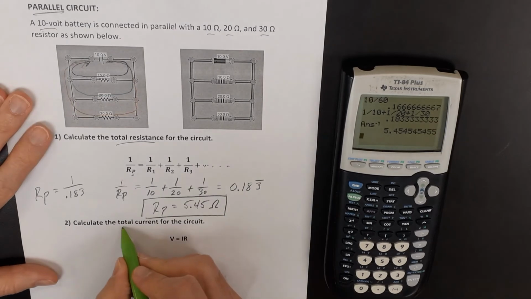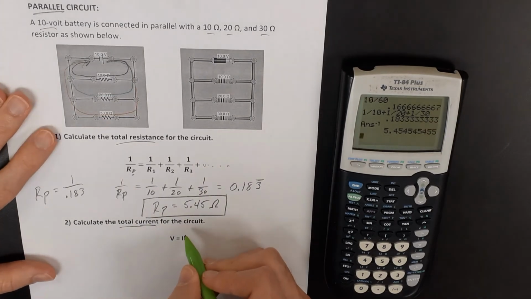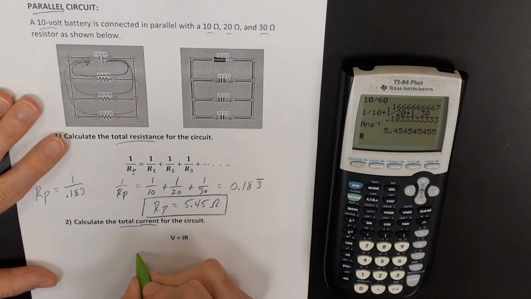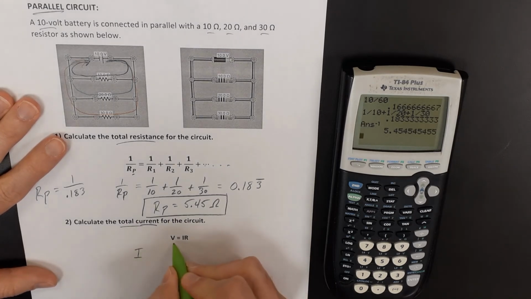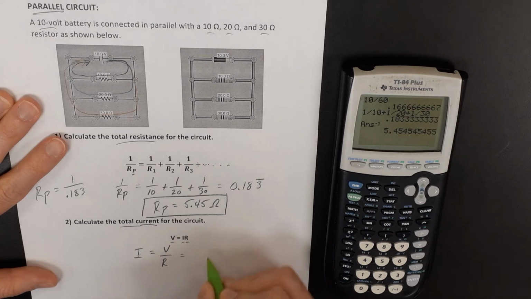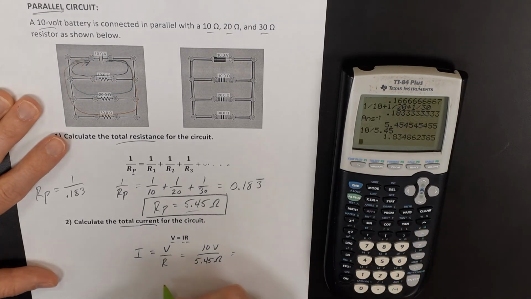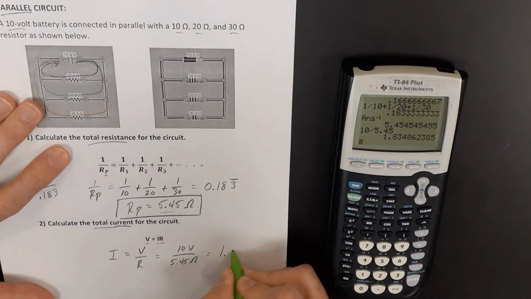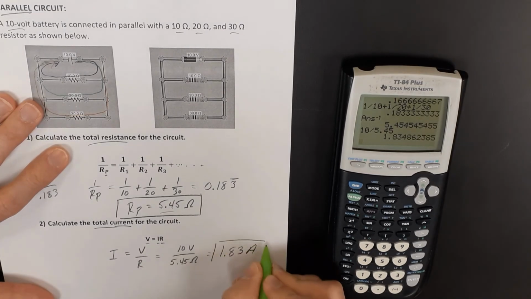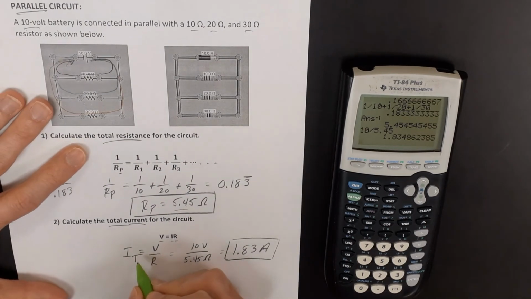Now, what's the total current in this parallel circuit? We're going to do this the same way we did the last one. Ohm's law tells me voltage is current times resistance, so the current is going to equal the voltage divided by the resistance. We still have a 10-volt battery, but now we have a total resistance of 5.45 ohms. And 10 divided by 5.45 gives me a current of 1.83 amps.